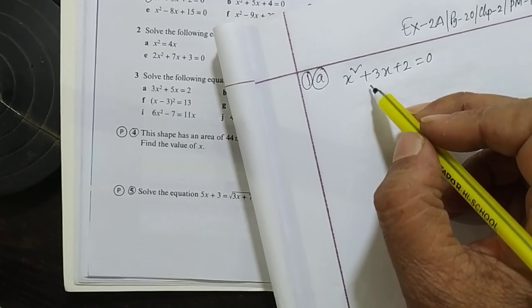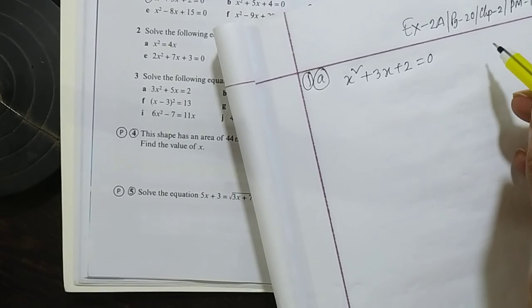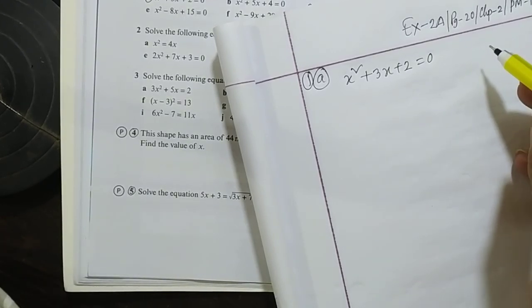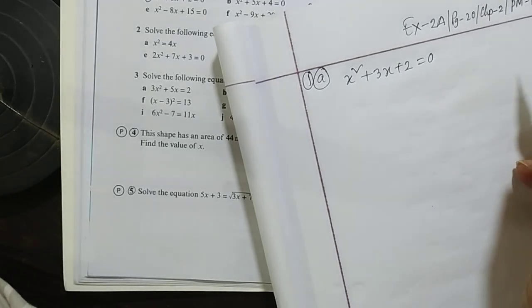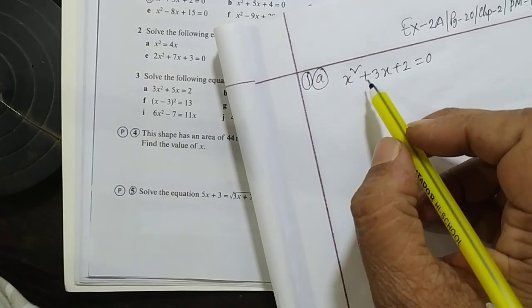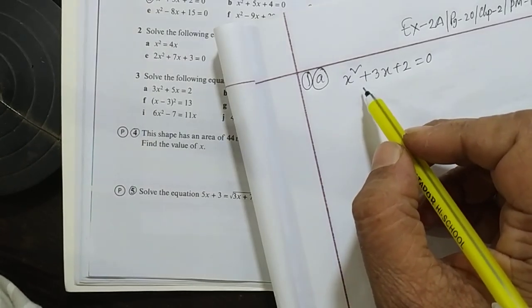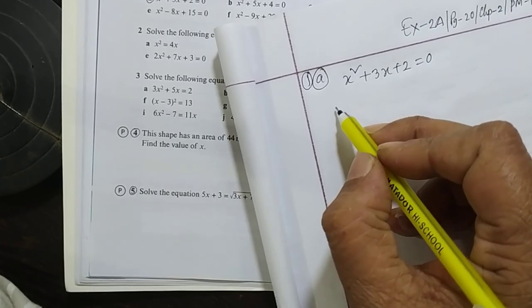We cannot use a formula all the time, but sometimes we have to use the general formula. Here we have a general formula for this type of math. But for some special types of math, we can use the middle term breaking method.